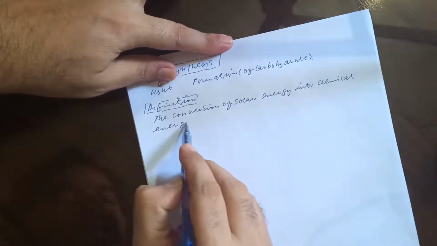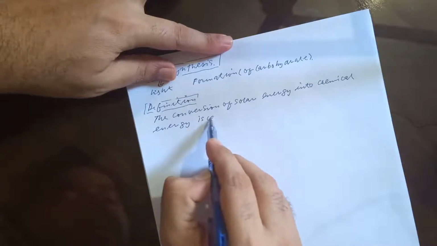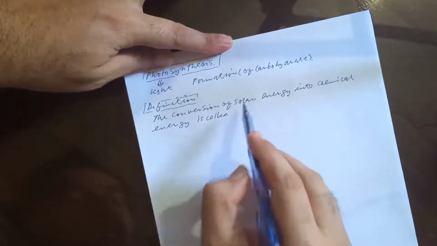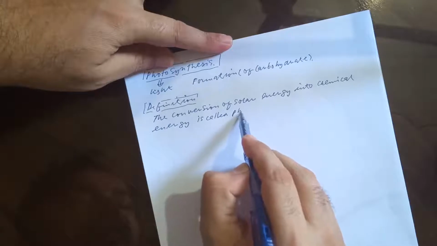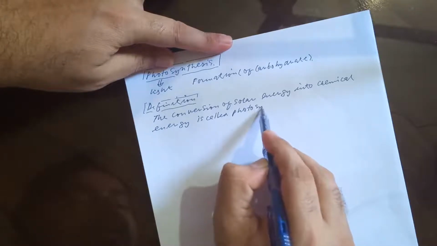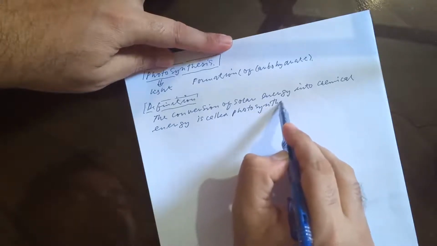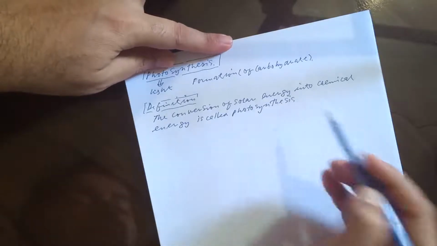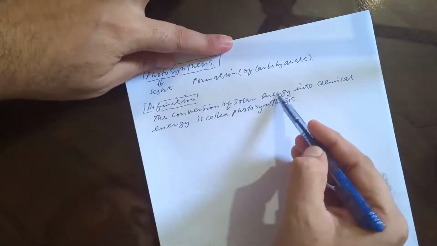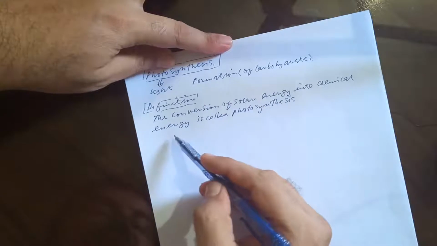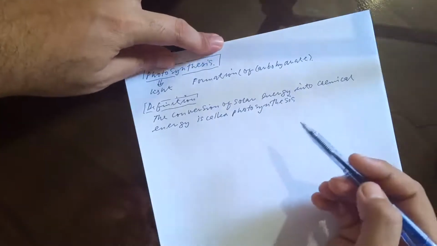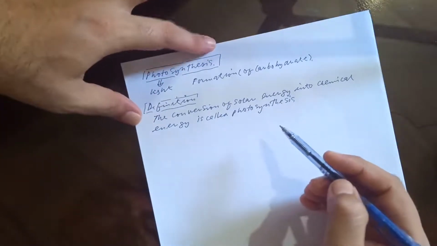That is called photosynthesis. So we have come to know what photosynthesis is all about. It's the conversion of solar energy into chemical energy. This is what bioenergetics is all about.